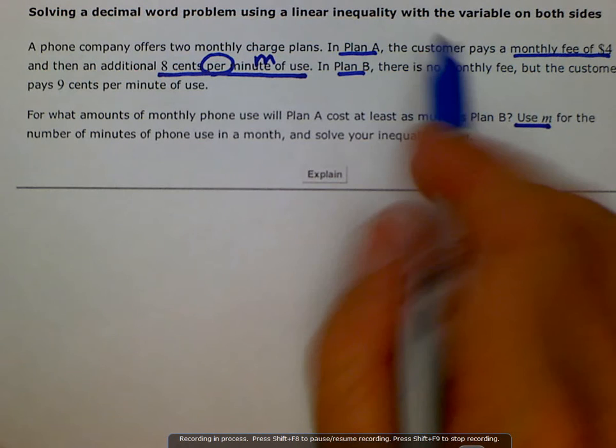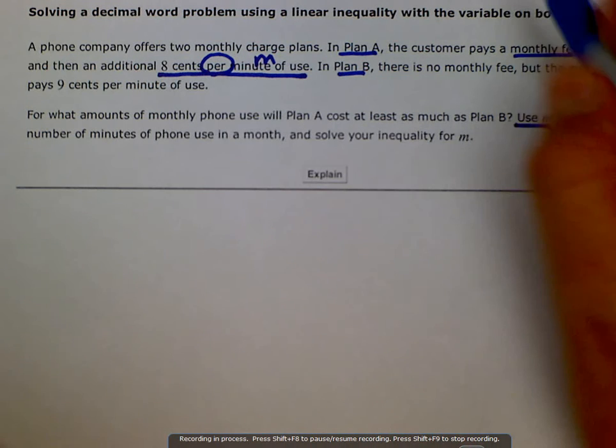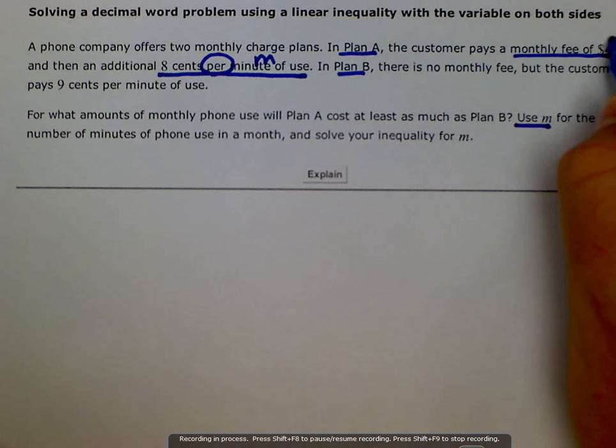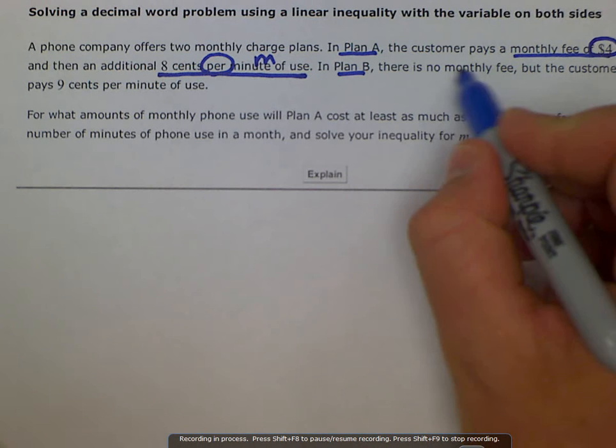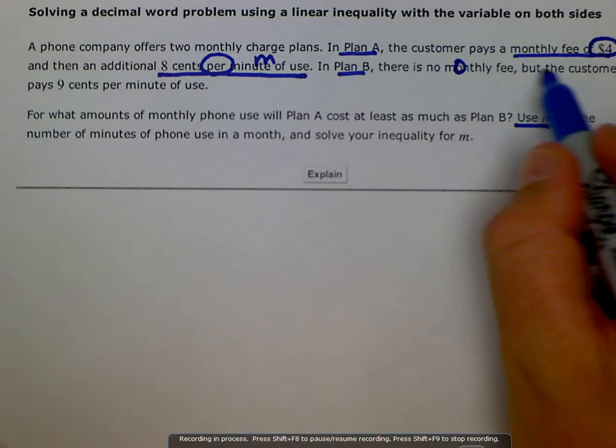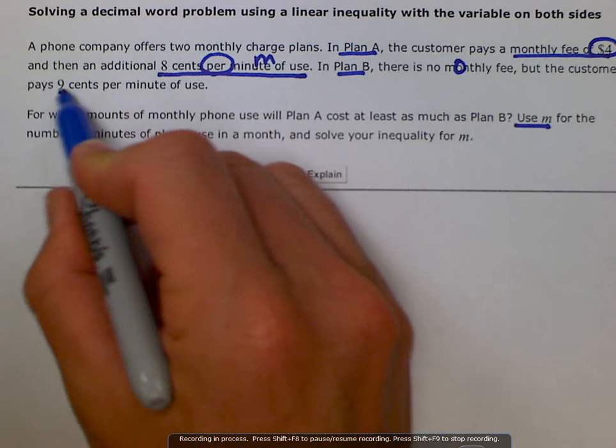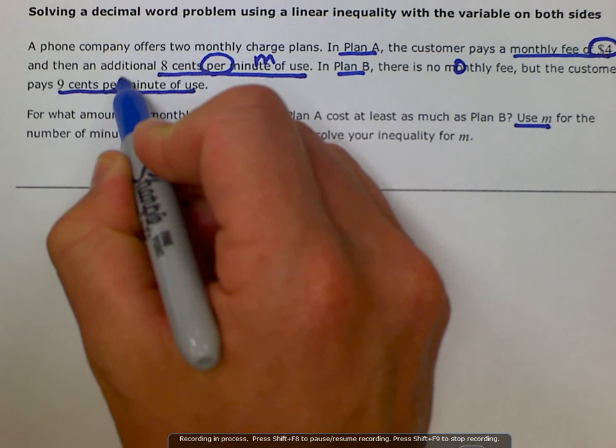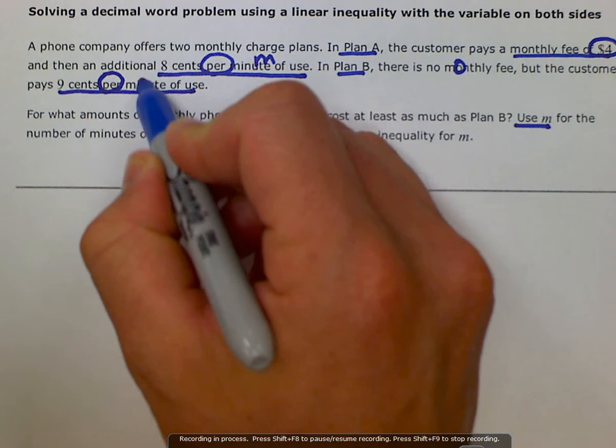And in Plan B, there's no monthly fee. So this set or fixed rate, for Plan B, is equal to 0. But the customer pays 9 cents per minute. Here's our indicator of variability: per minute.